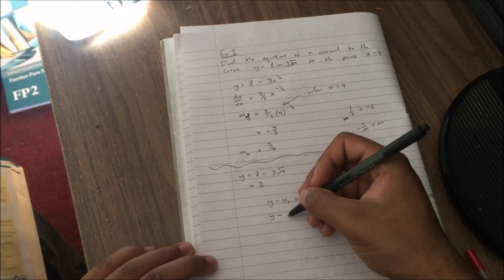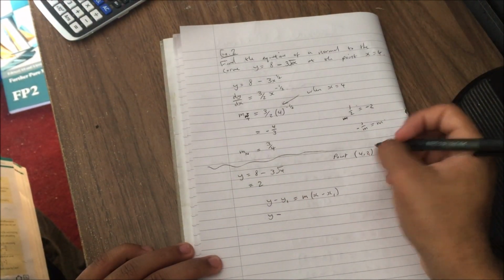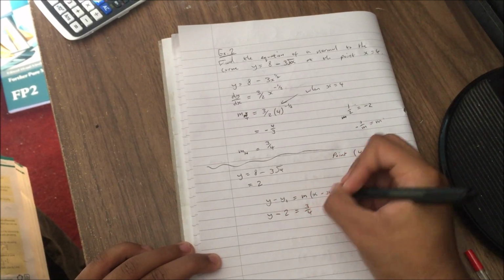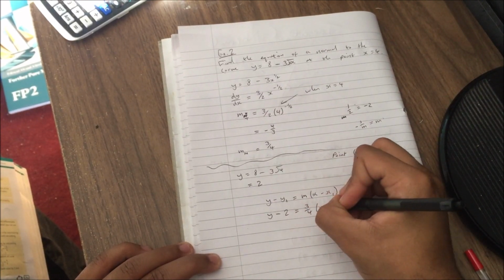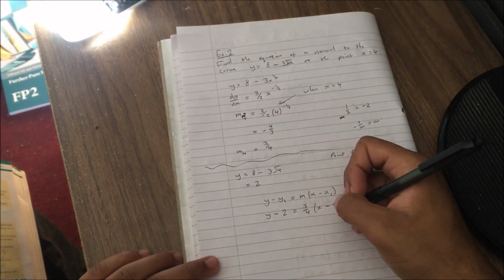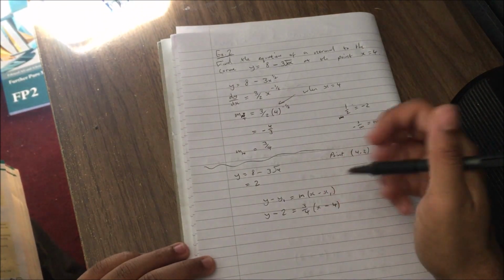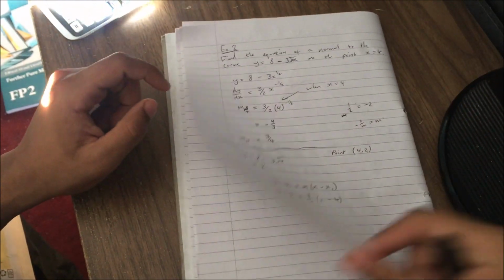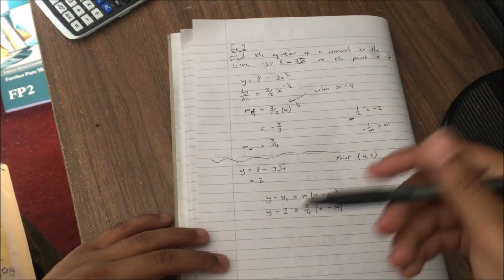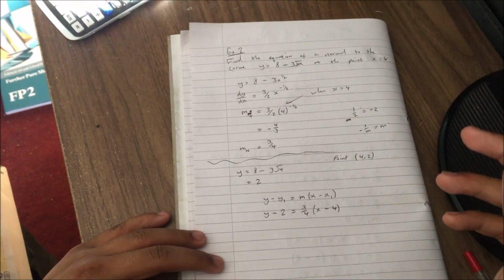So y minus 2 equals 3/4 (x minus 4). Okay, and what we're going to do here, we're not going to put it into a general equation like y equals mx plus c. We're going to put it in something different.